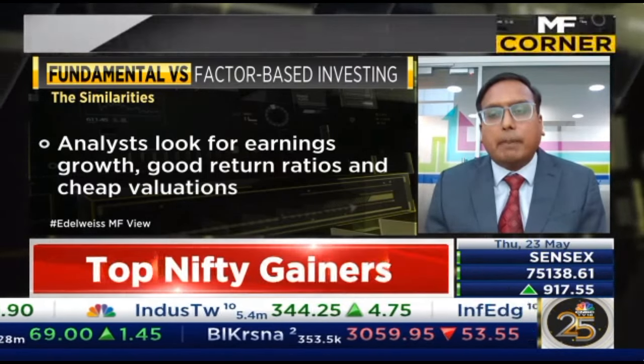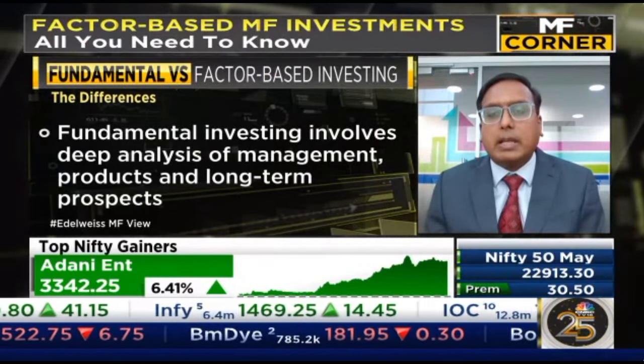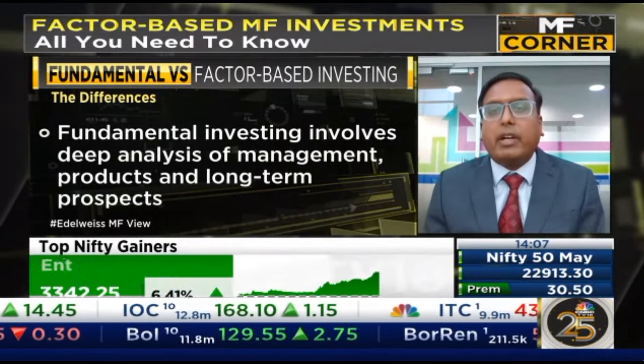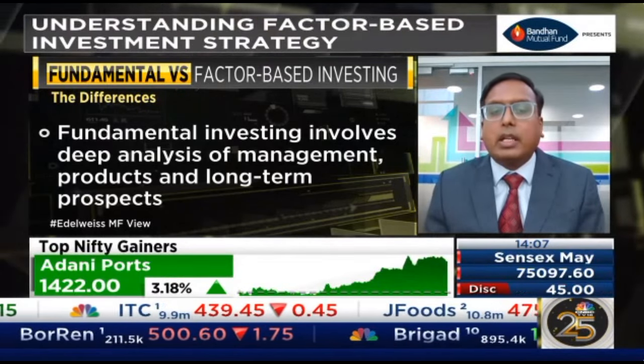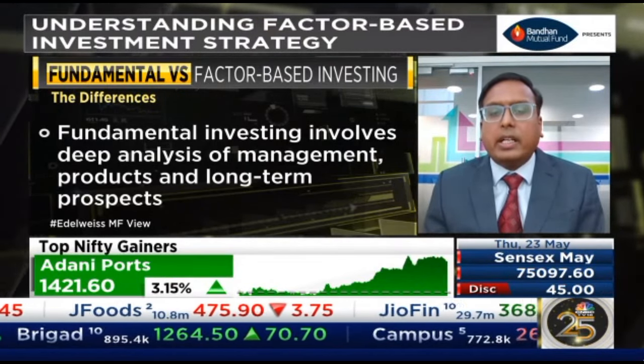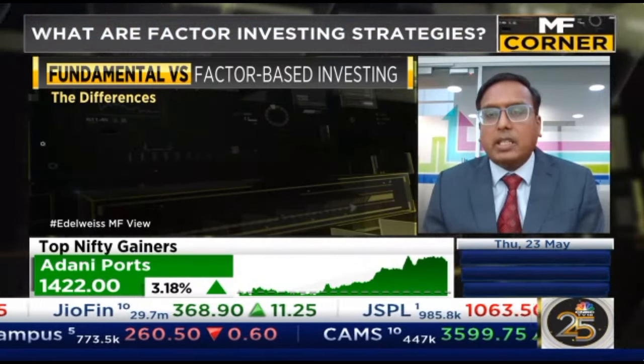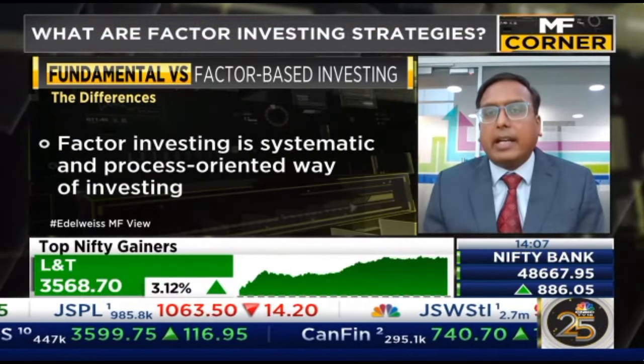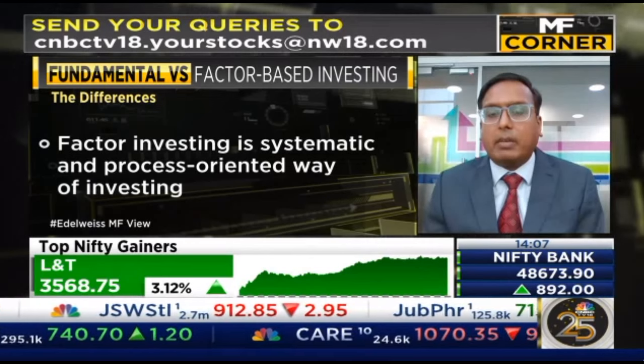Whether the product which management has introduced in the market has led to an increase in market share. If you are able to quantify it and look at earnings growth, then you will be able to invest. So it's more a systematic way of doing things rather than a judgmental way of doing things in factor-based investing.